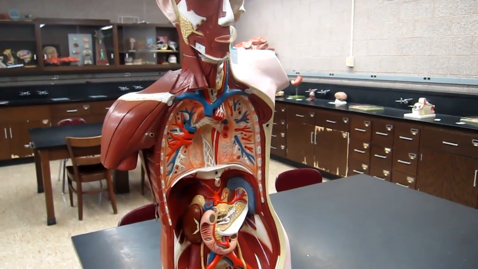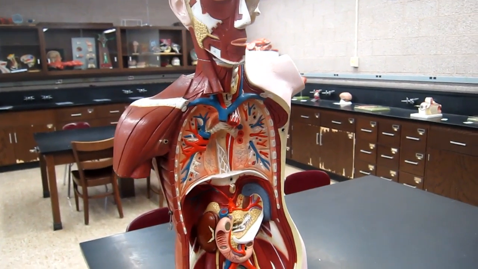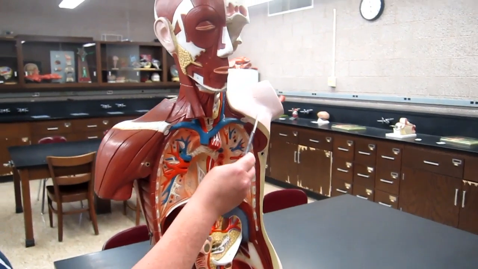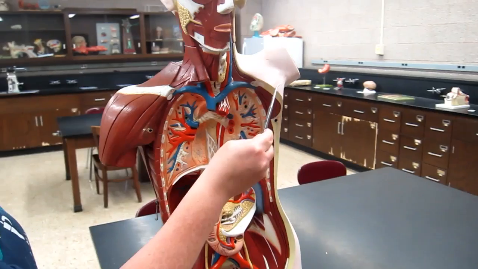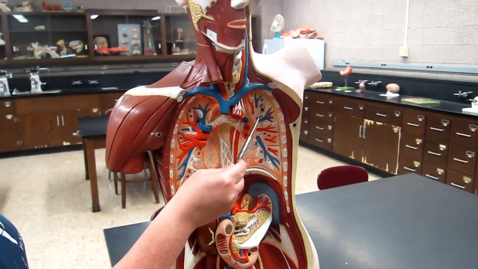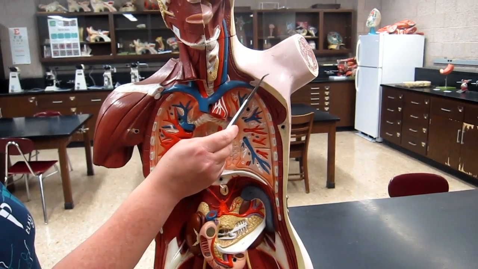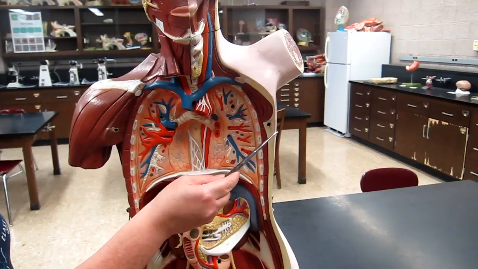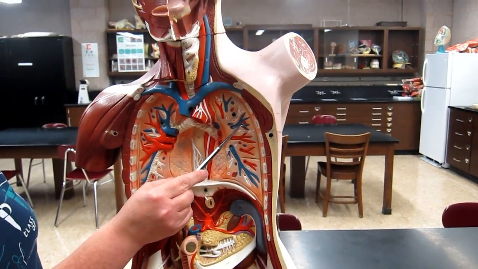Okay, we also have the terms superficial and deep. Okay, so superficial would mean closer to the body surface. Okay, deeper would be further from the body surface. Okay, the term external means the same as superficial. The term internal means the same as deep.